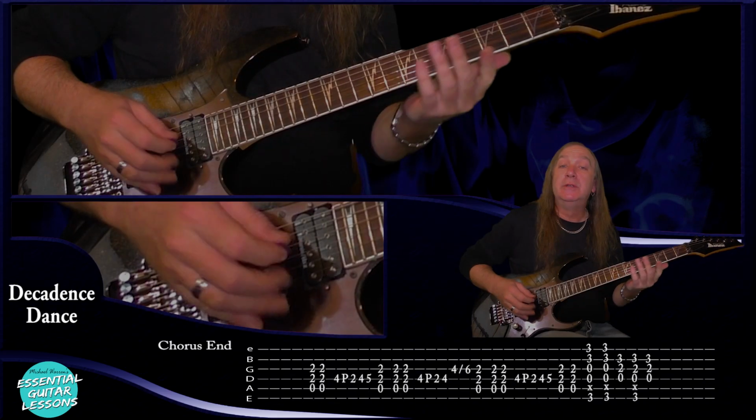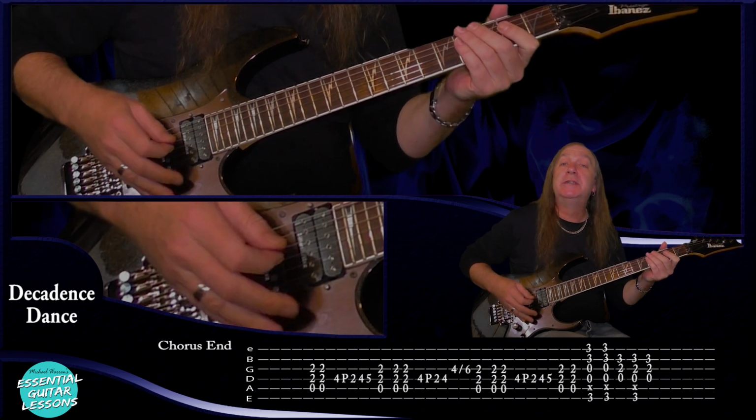Now let's jump in to the end of the chorus, which is going to be the same as our first riff or our intro riff there. So let's go through that. So we do our A power chord 2 times. This is the same as the intro.